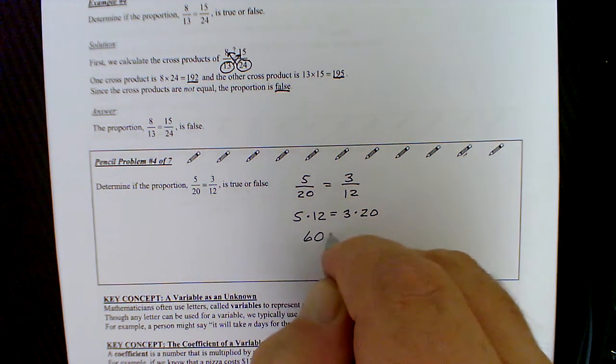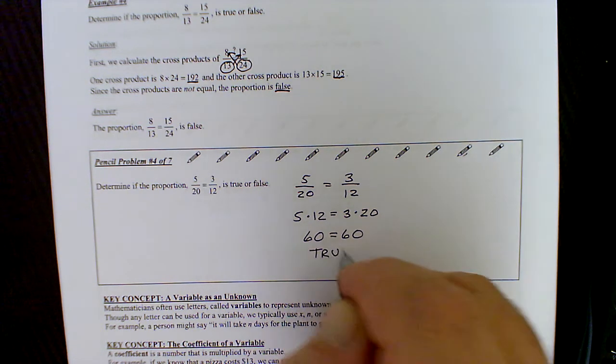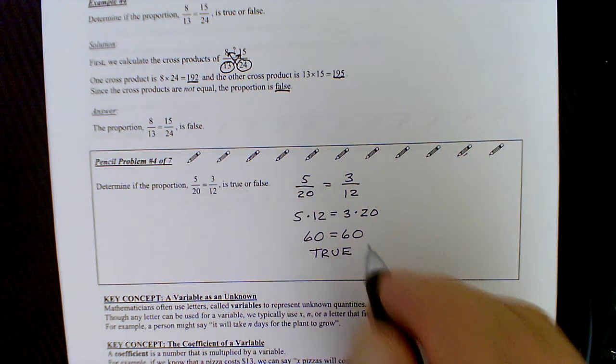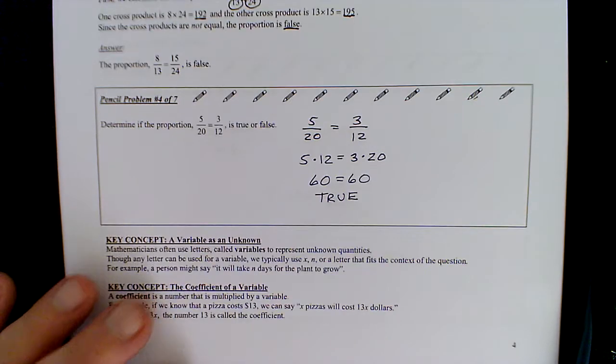And we get 60 equals 60. Okay, that's a true proportion then, because that's a true statement. Alright, so here we start introducing variables and solving proportions.